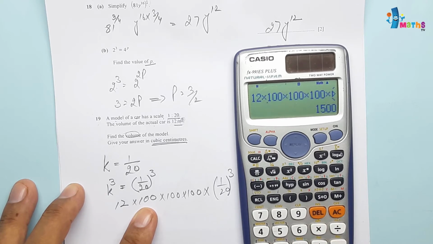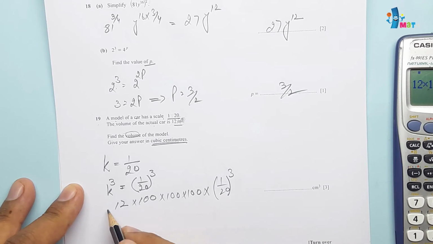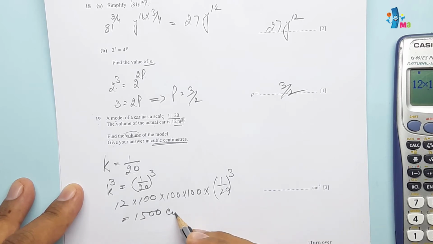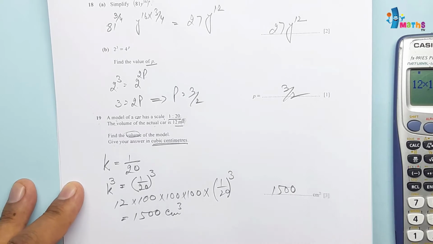This will be equal to 1500 centimeter cubed. So 1500 will be our final answer.